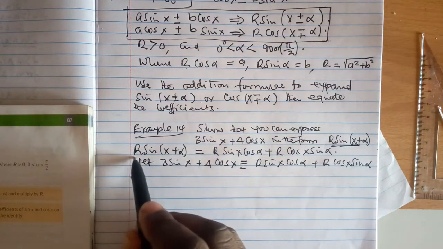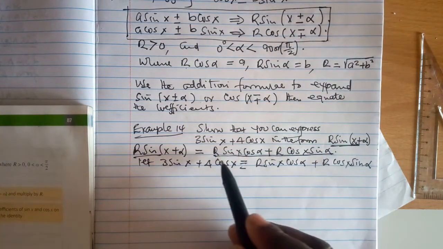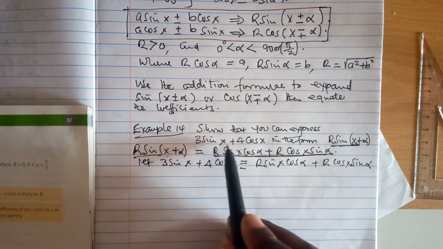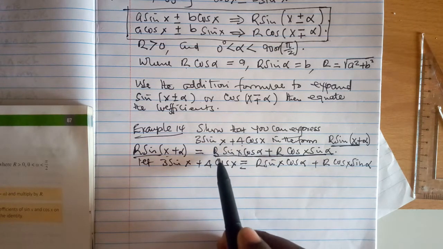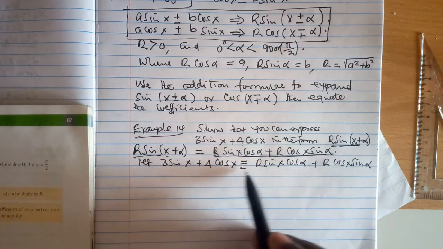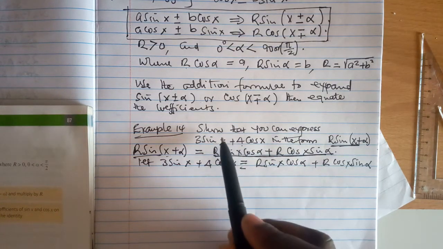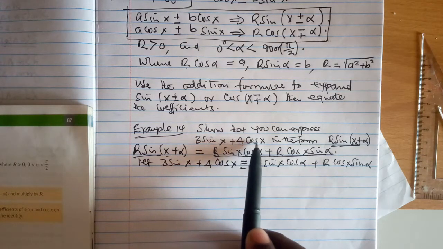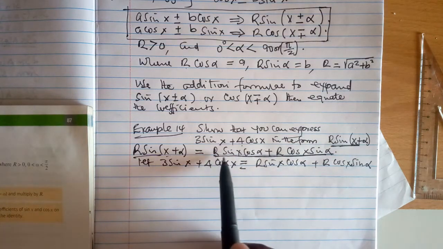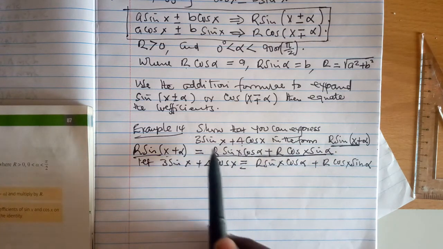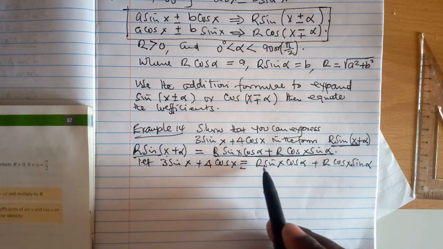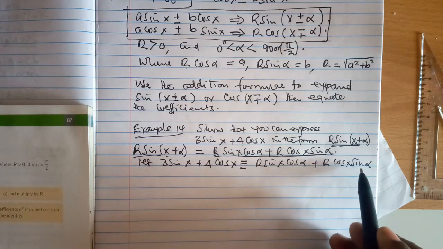If it is possible to show 3 sine x plus 4 cos x in the form of r sine(x plus alpha), and that itself can be expressed in this format, then 3 sine x plus 4 cos x equals r sine x cos alpha plus r cos x sine alpha.